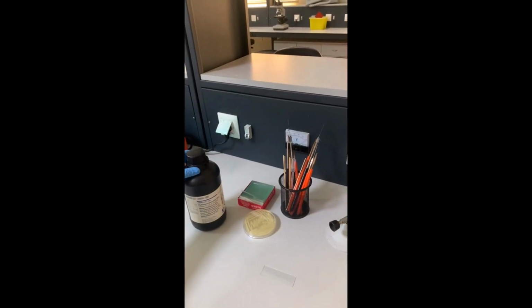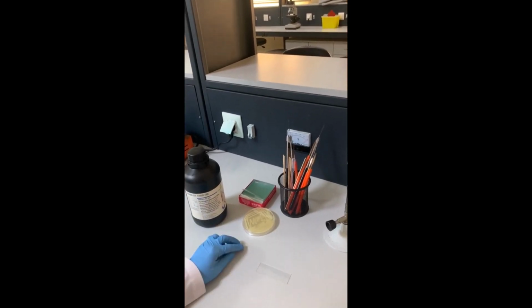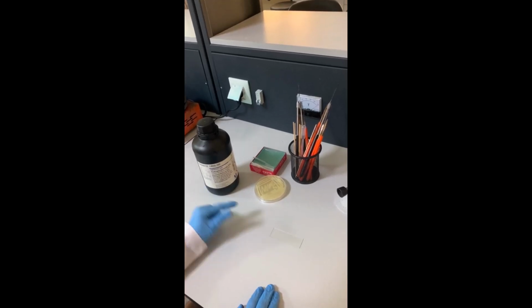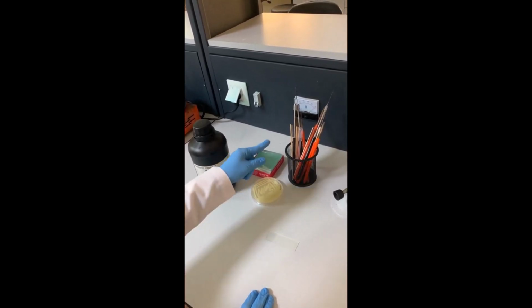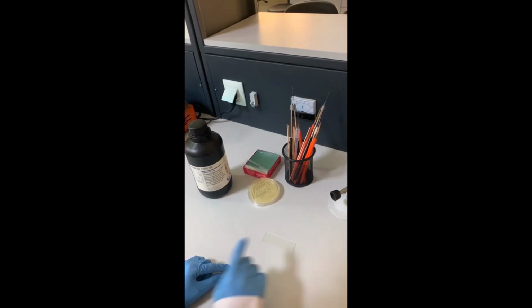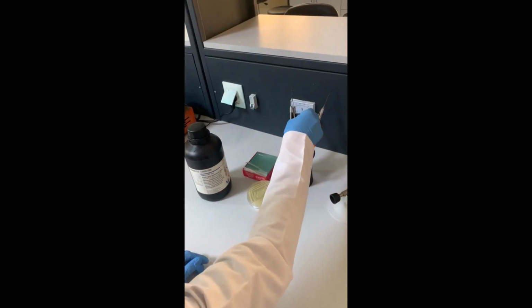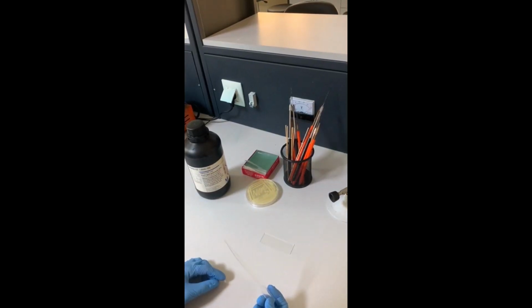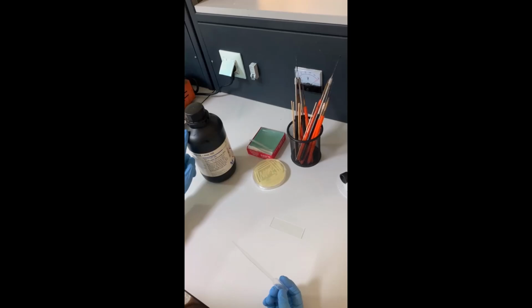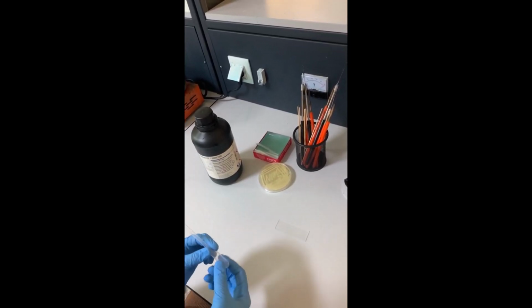Catalase test. For the catalase test we need a bacterial culture, hydrogen peroxide, a disposable wooden stick, and also a dropper and a clean slide. This test is used for distinguishing Staphylococcus species from Streptococcus species. The hydrogen peroxide must be kept in a dark, covered bottle. Now we will start the procedure.